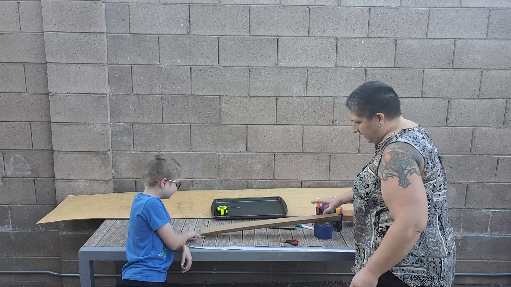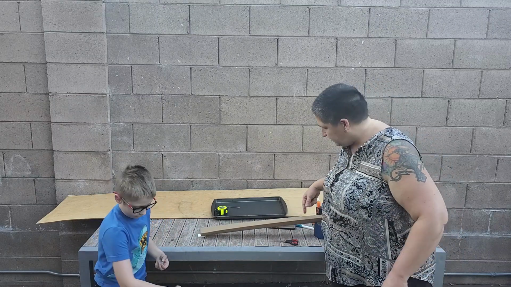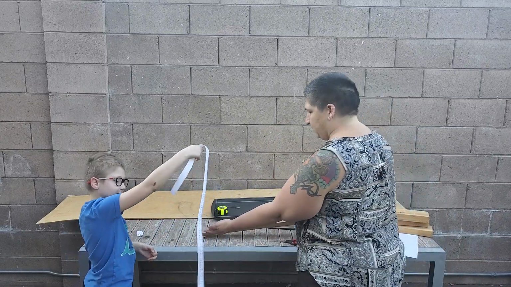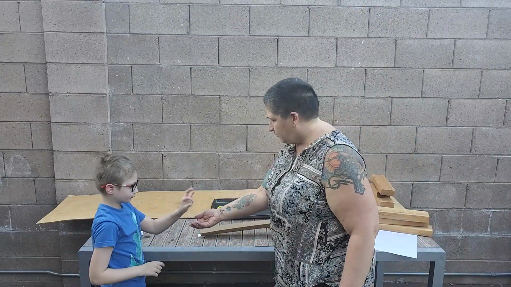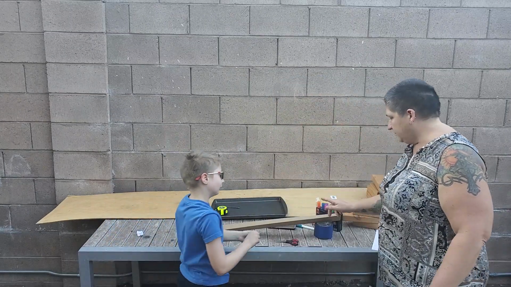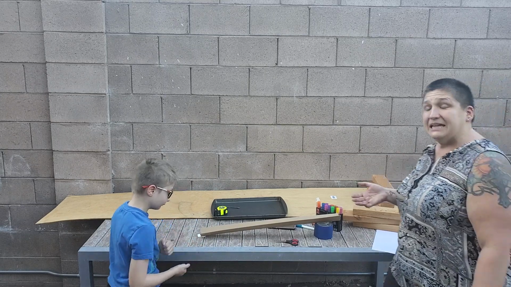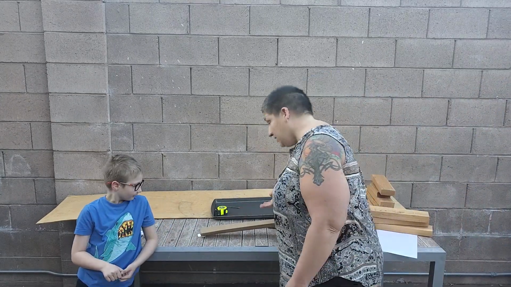But again, you don't want it to get so high that the marble moves too fast. If you have a little ramp, you're going to use a little marble. So let's go ahead. Perfect. Now, if you don't happen to have a marble and you don't happen to have a corner of a piece of cardboard, you can use something else.